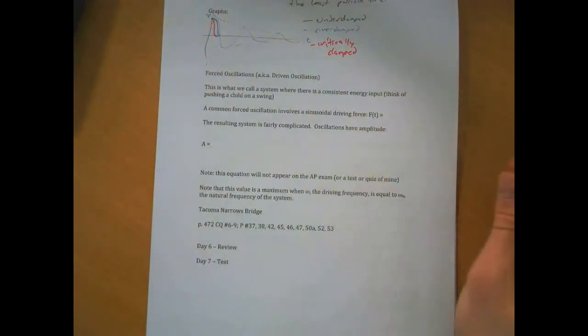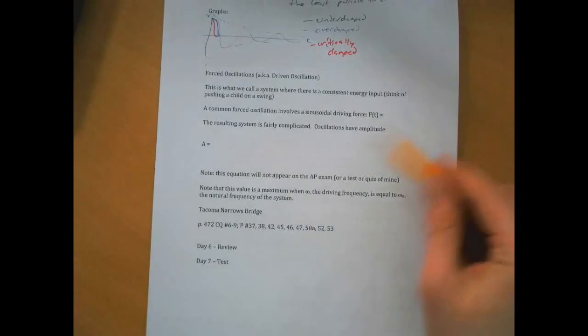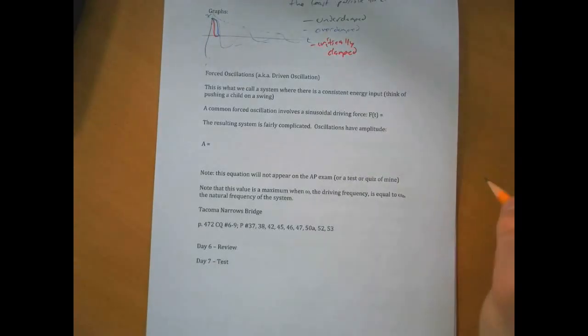Forced oscillations, also known as driven oscillations, is when you're putting energy into a system. This is common because anything that involves an oscillator in real life, there is some kind of air resistance or friction or whatever, and so the system will slow down.